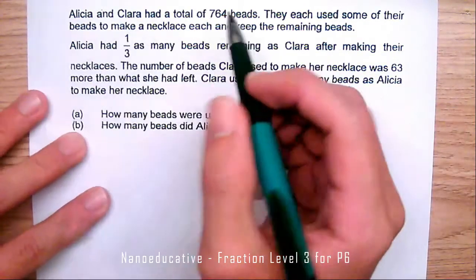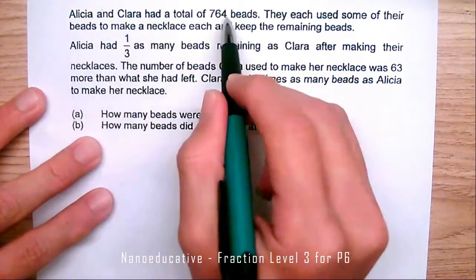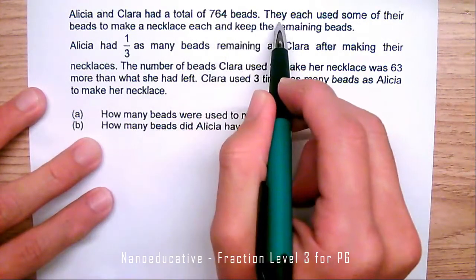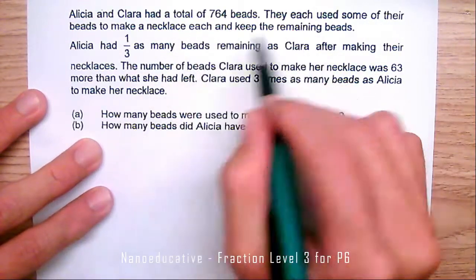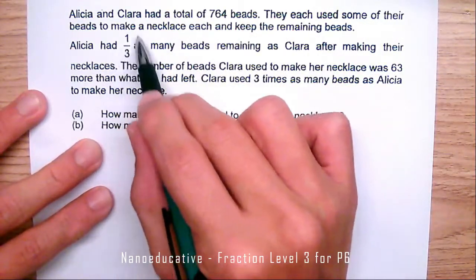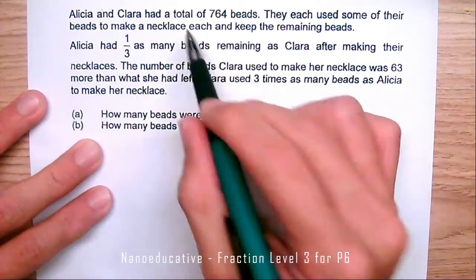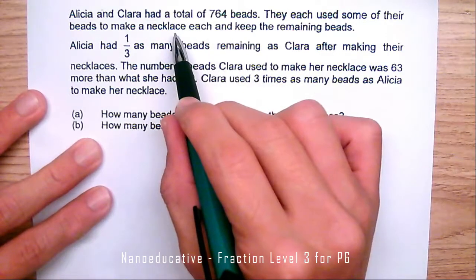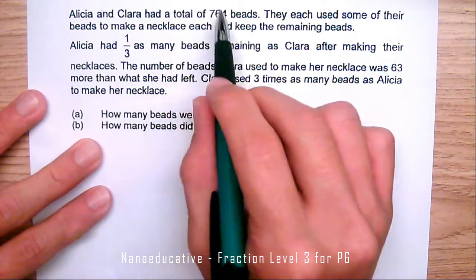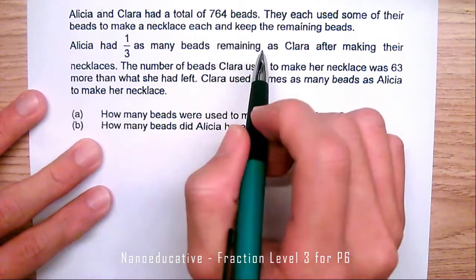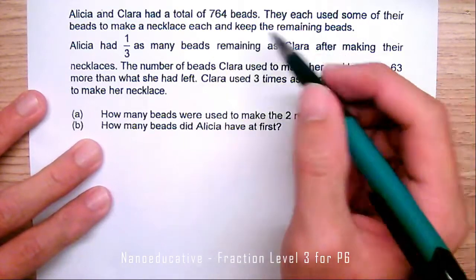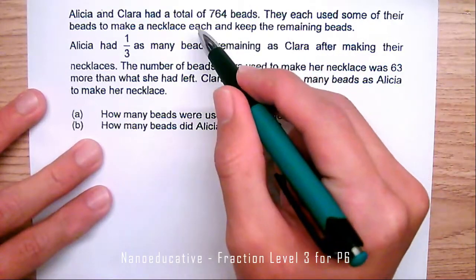Okay, let's go step by step. So I know that Alicia and Clara both had a total of 764. Then they used some of their bits to make a necklace each. And then after that, Alicia had 1/3 as many bits remaining. So there's a before and after, right? Before is when they hadn't made the necklace yet. After is what is left after they have made the necklace. So as per usual, like what I told you previously, always go and draw the after first.